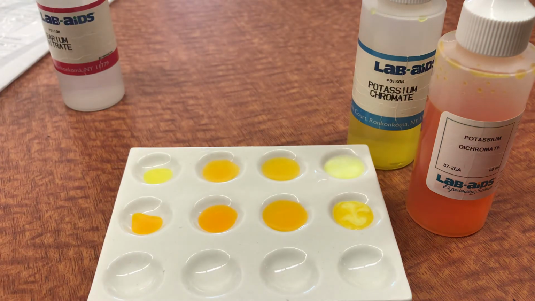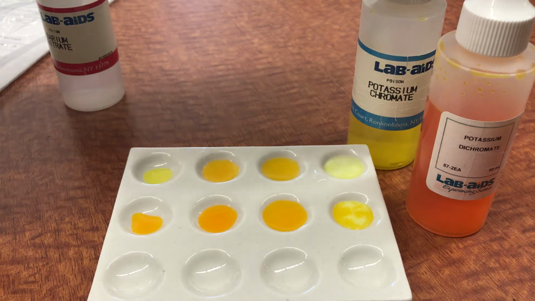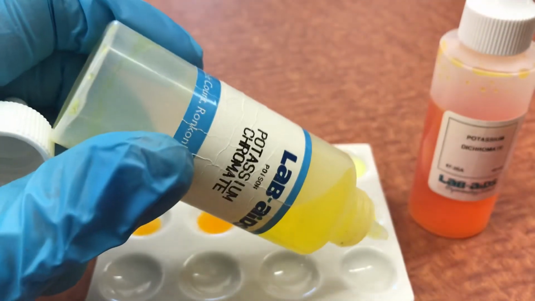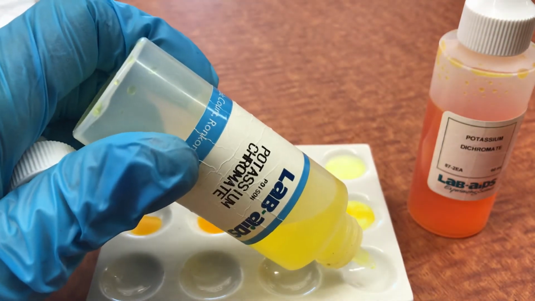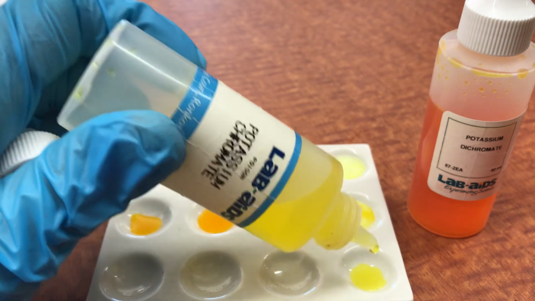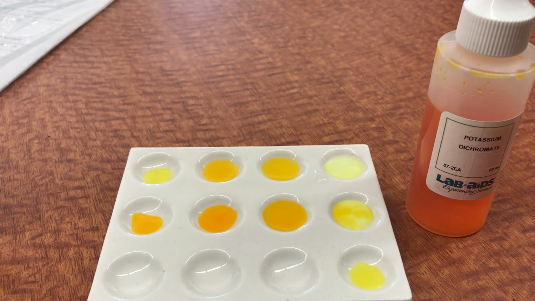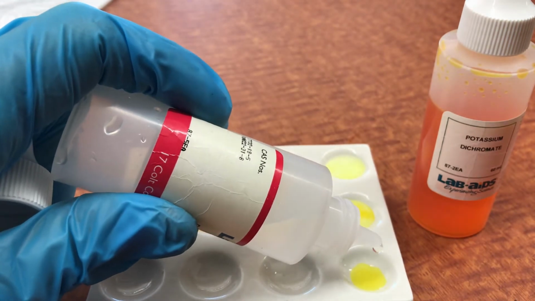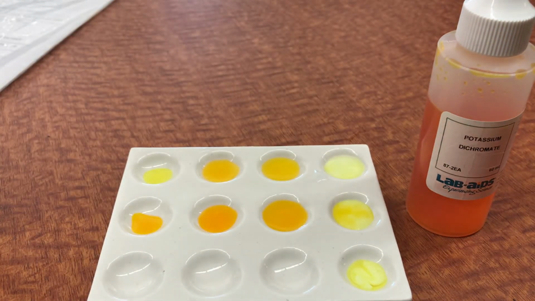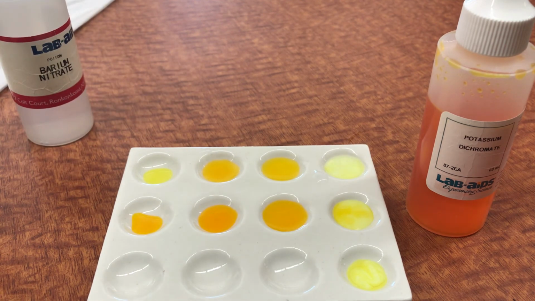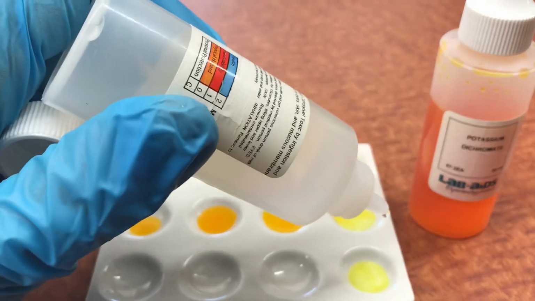Of course, we start to see the formation of that solid barium chromate as the equilibrium of the potassium dichromate shifts towards the potassium chromate side. That potassium chromate instantaneously reacts with the barium that's floating around in solution to form that solid. So let's try one more thing. That was adding hydroxide, so that means if I add some HCl, I should be able to reverse this process, and let's see how that goes.